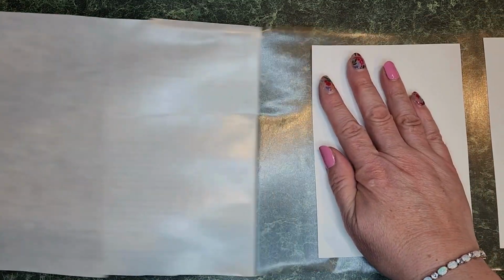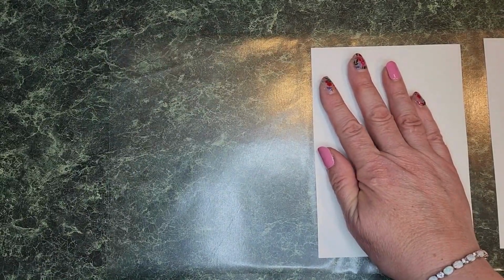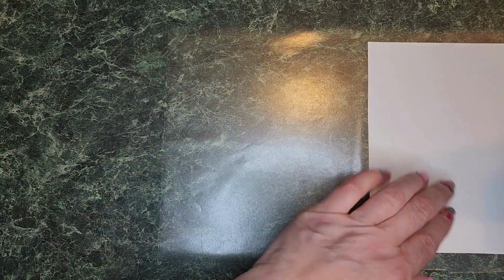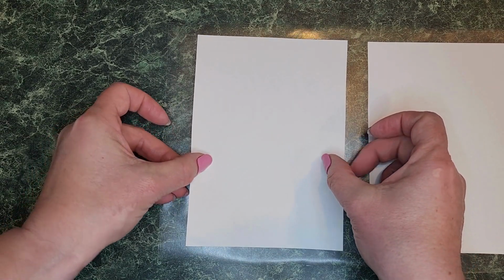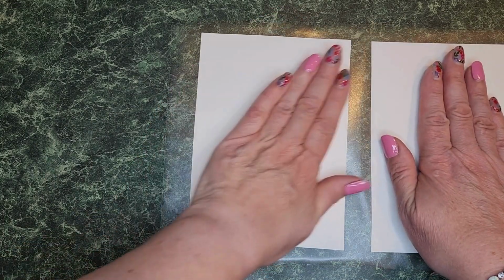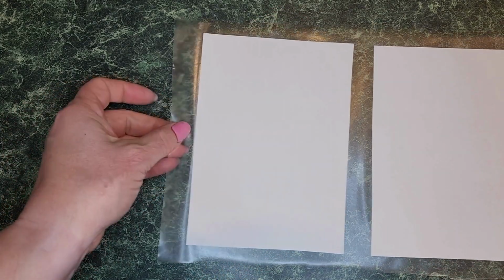And then the rest of that, oops, sorry. And then taking the third one, and again, putting that, if you can see this, putting that on top. All right, so now we've got the three of them there.